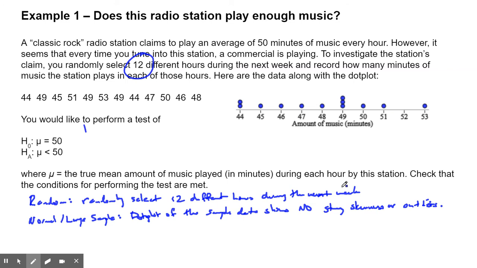All right, so that's our first video on checking conditions. The next video is going to talk about how to find the standardized test statistic and the p-value.